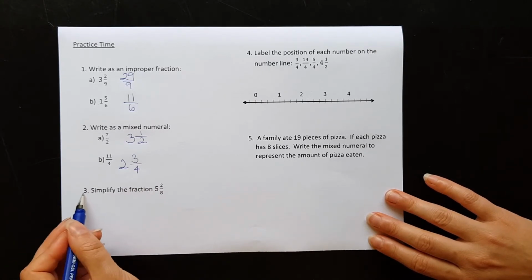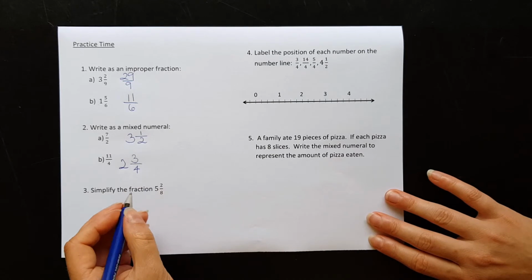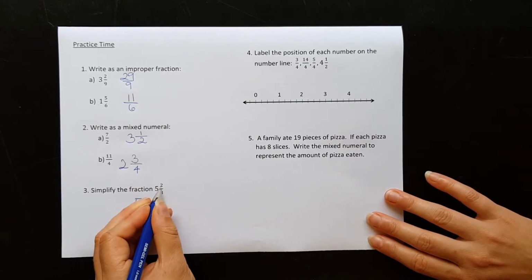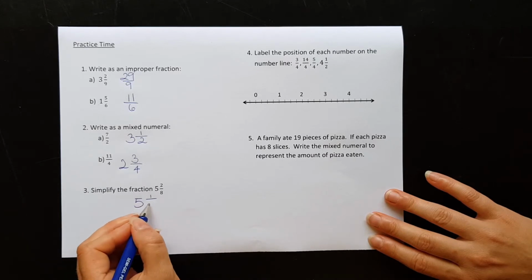Question 3, simplify the fraction 5 2/8. So we can just simplify the 2/8 part by dividing by 2, top and bottom. 2 divided by 2 is 1, and 8 divided by 2 is 4.